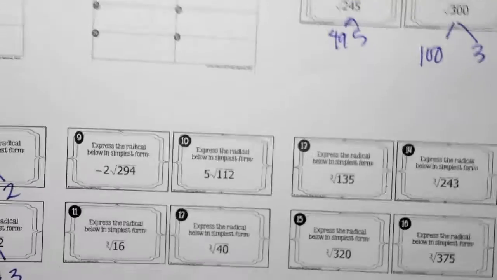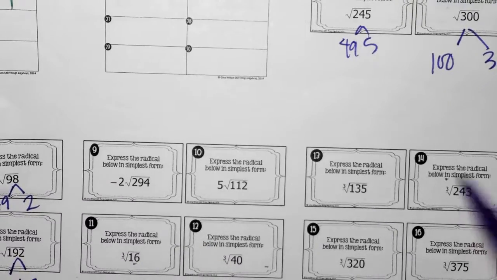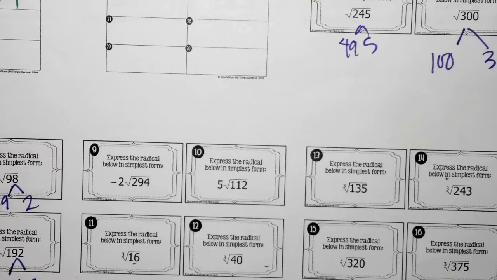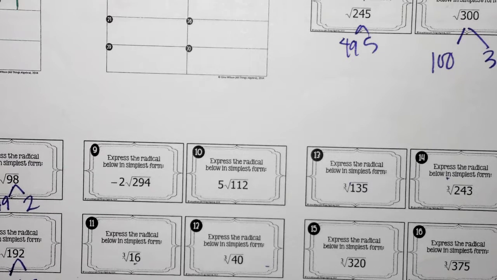All right, I want you to try 11, 12, 13, 14 tonight. And since it's cubes, you have to find 3 of the same number, so you won't necessarily use perfect squares. Wait, 11 through 14? 11 through 14.